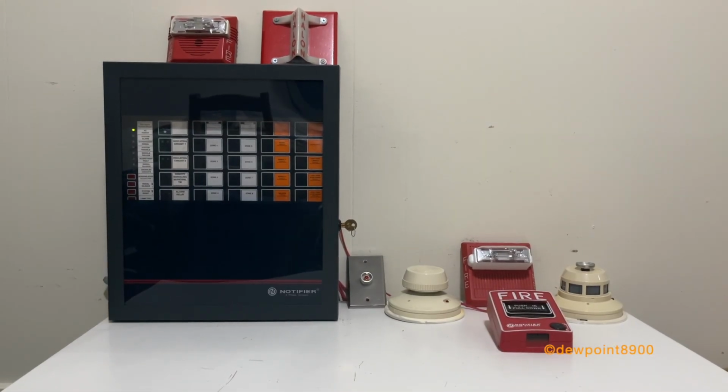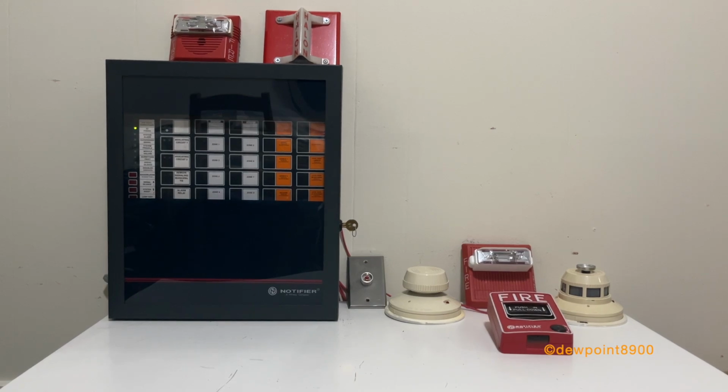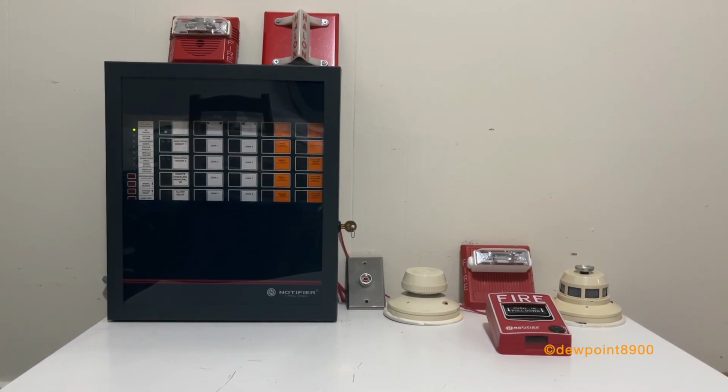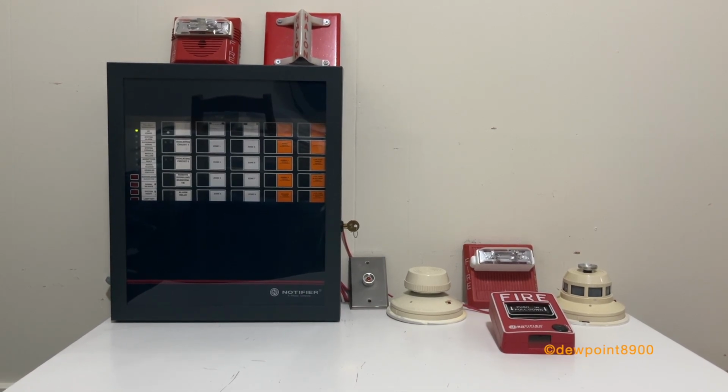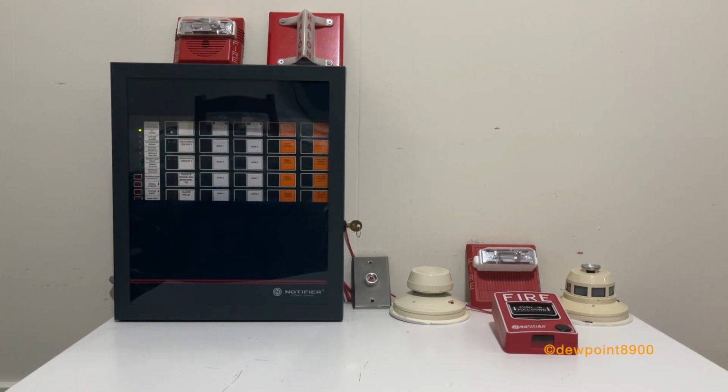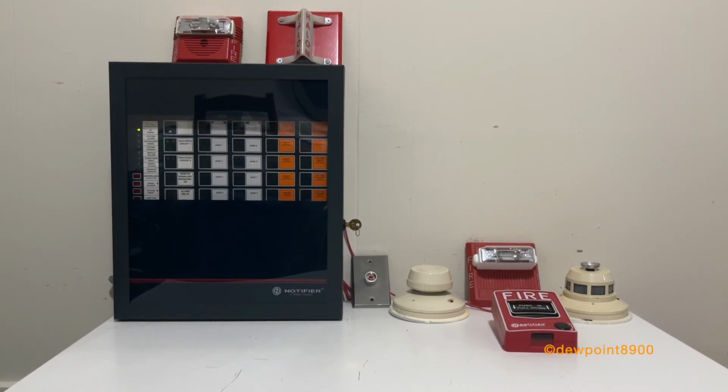So that is all for this overview on the Notifier System 500 fire alarm control panel. I hope this video demonstrates just how flexible and versatile these small conventional panels were, especially for the 1990s. Nowadays, most of these that are left in the field are well over 20 years old and are slowly getting replaced with more modern systems.